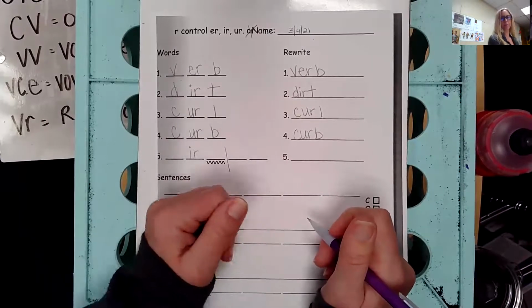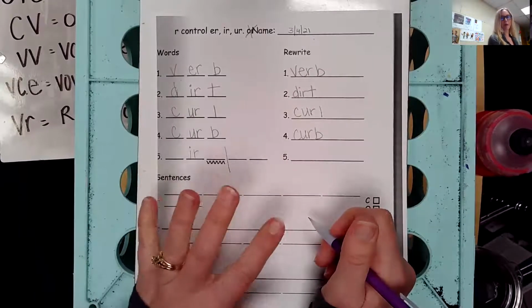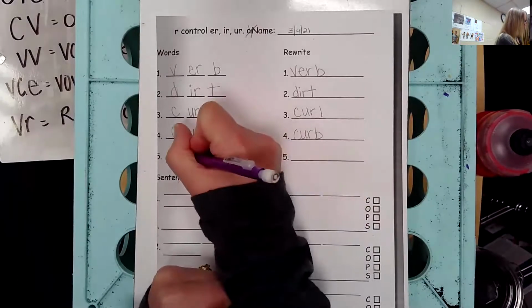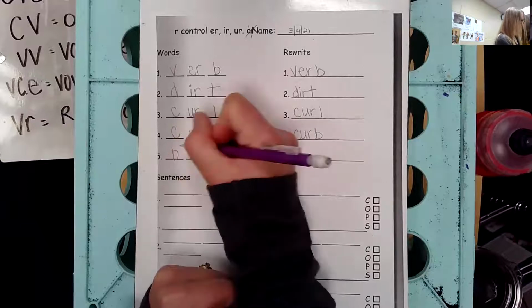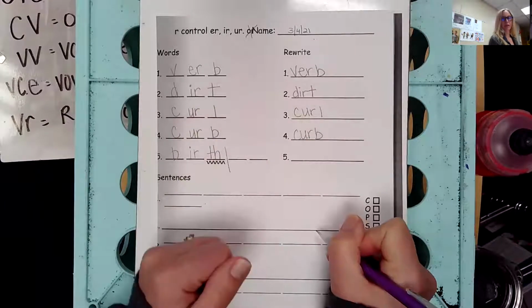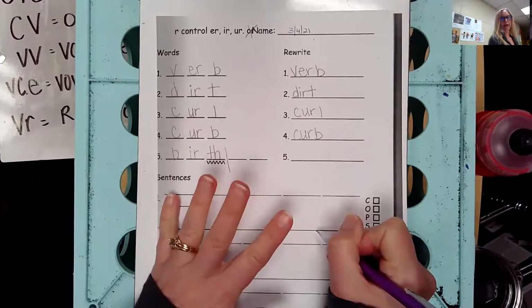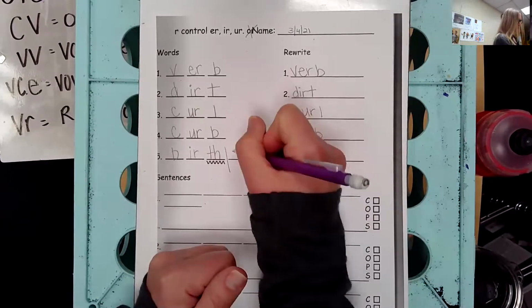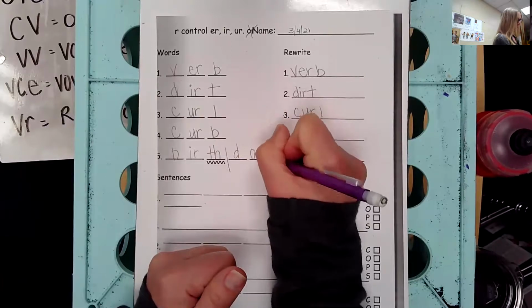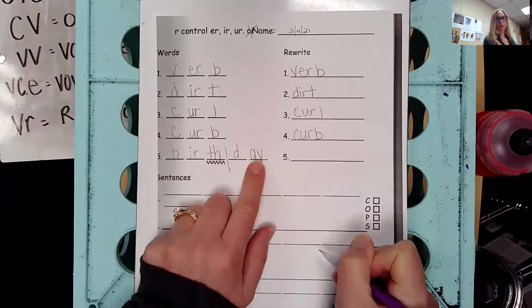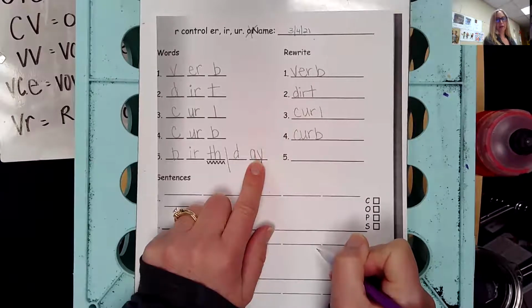Birthday. First syllable. Birth. Tap it out. B-er-th. Birth. Second syllable. Day. Tap it out. D-a. Day. Now we know that AY pattern. Be careful when you hear A at the end of a word, it has to be AY.